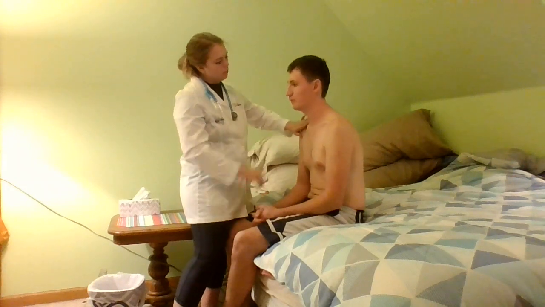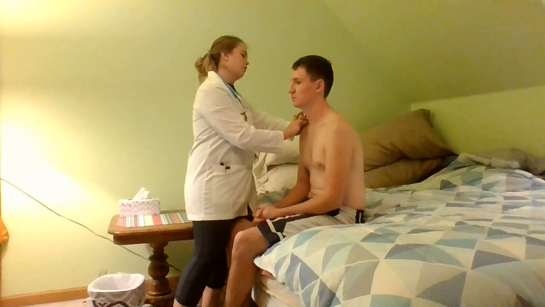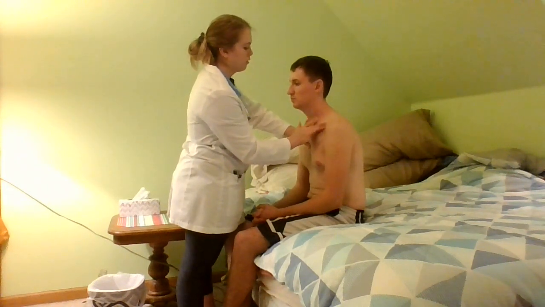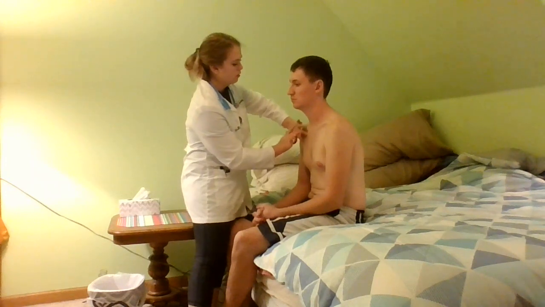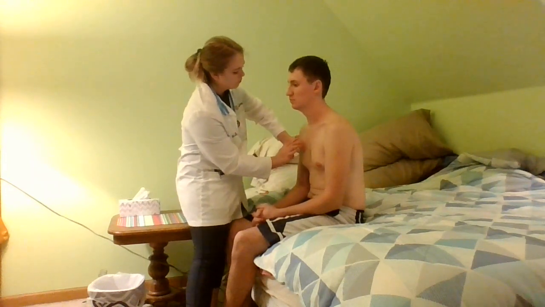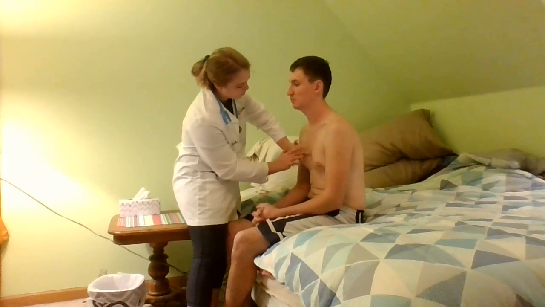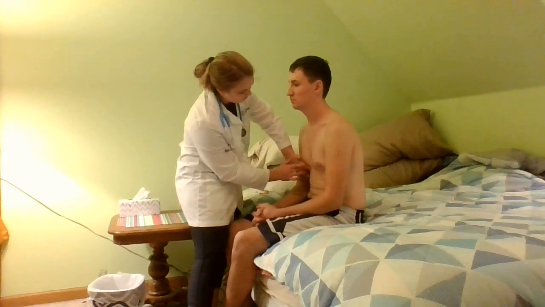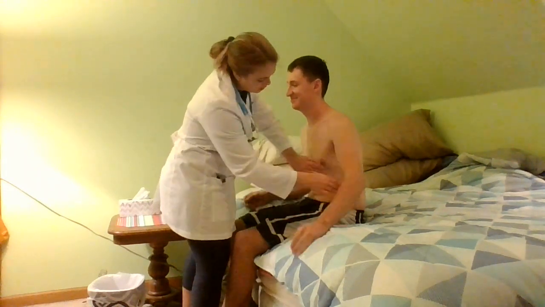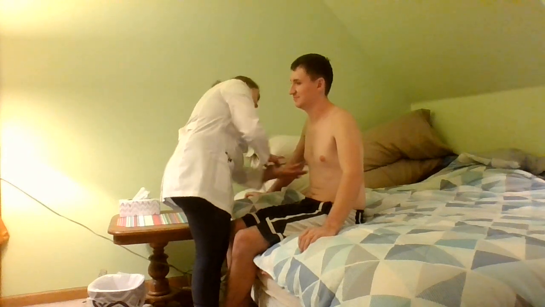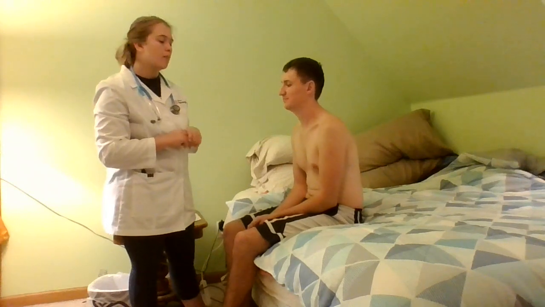Okay. So I'm up here. I'm going to start by percussing. It should sound resonant. Okay, I'm going to go right along to the side to get this side as well. Okay. It was resonant throughout the entire anterior lung field, so that's a good finding.